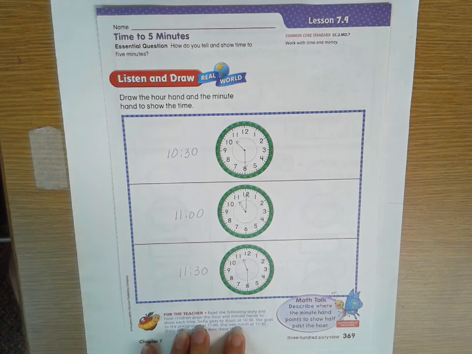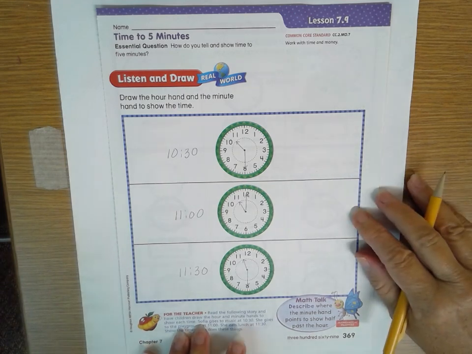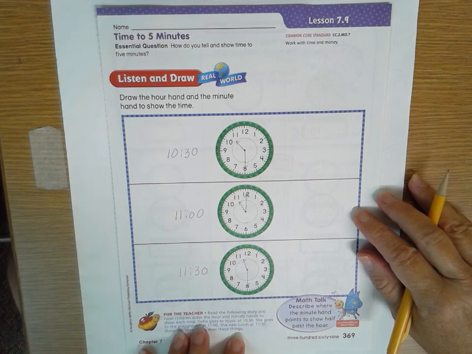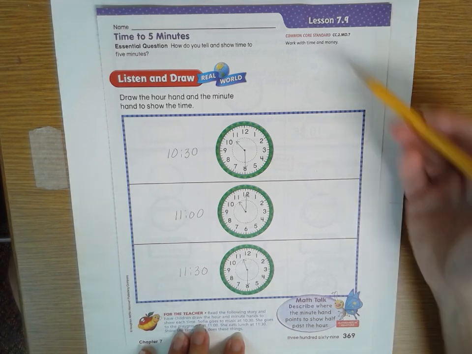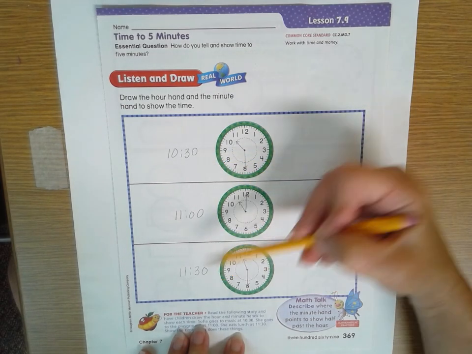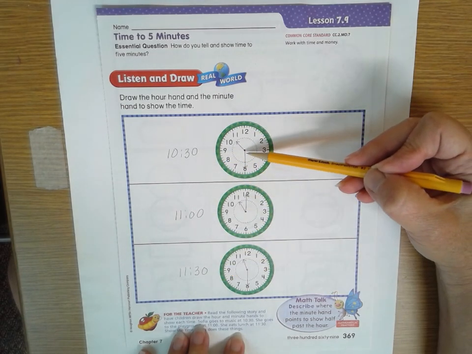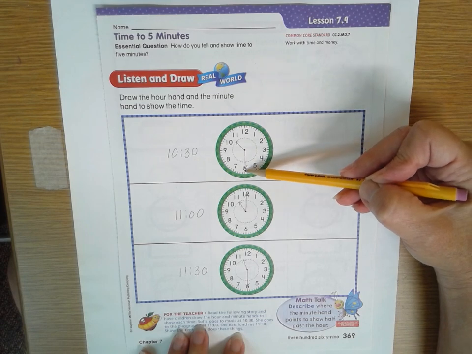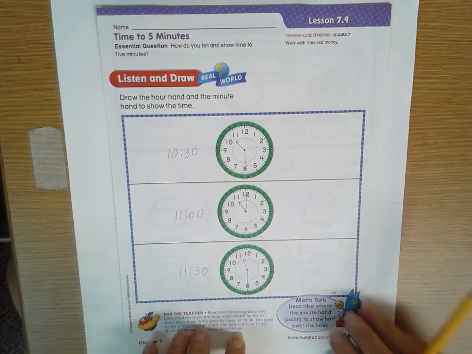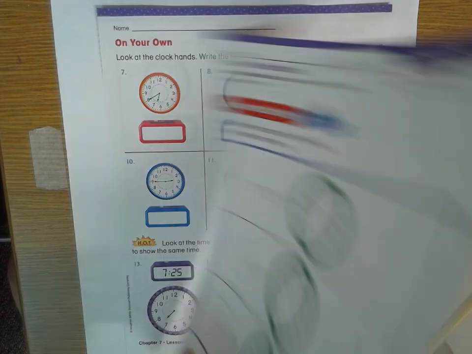Math Talk, describe where the minute hand points to show half past the hour. Half past the hour means that you are halfway around the clock. And 2 of our clocks show that. Half of an hour is 30 minutes. 30 minutes and 30 minutes. So in each of those, our minute hand is pointing to the 6, because that means that we have 30 minutes.